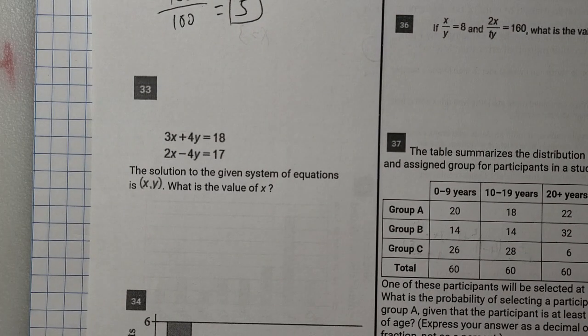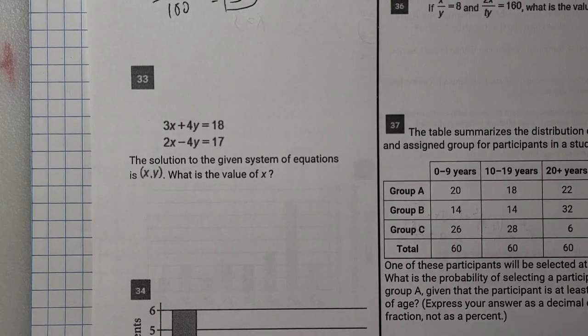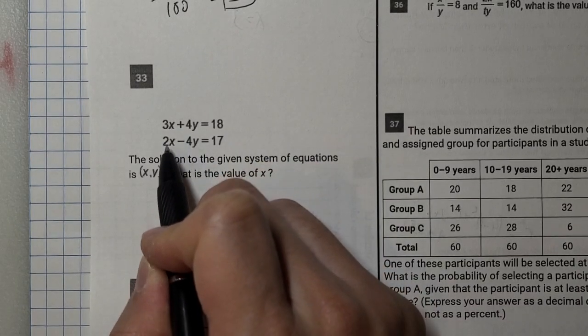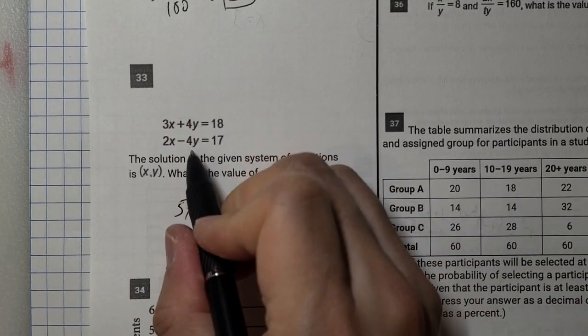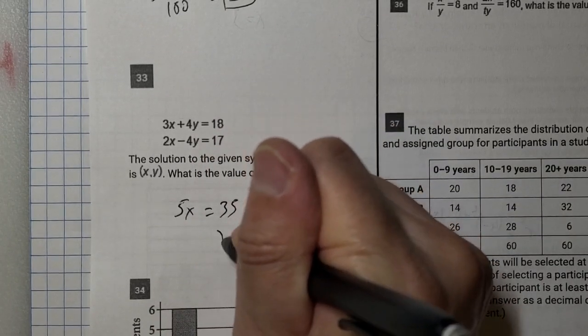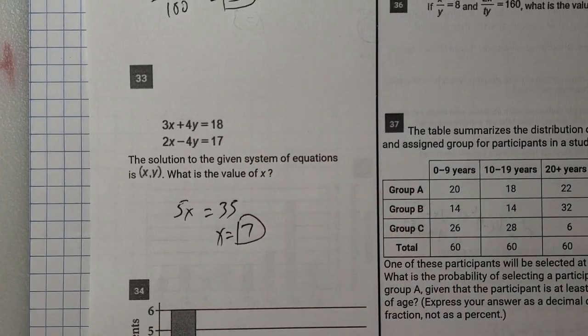For the solution to the system of equations x, y, what is the value of x? Okay, so we can add the two equations together. So 3x plus 2x, that's 5x. 4y minus 4y, that's 0. 18 plus 17, what is that? That is 35. So x is 7. Simple as that.